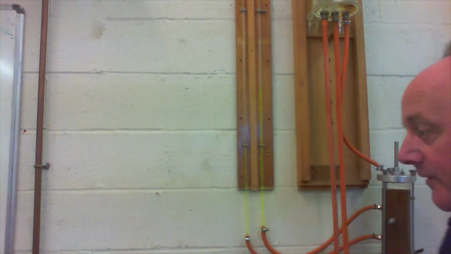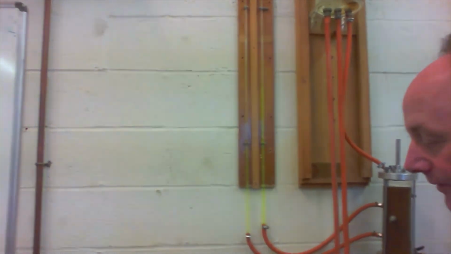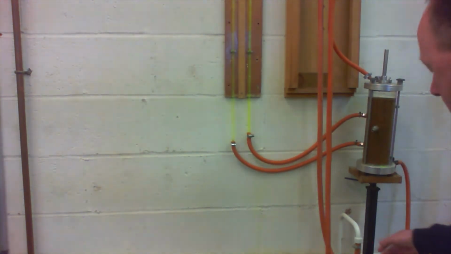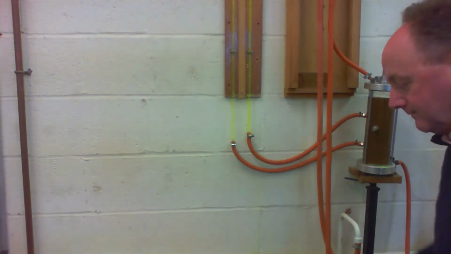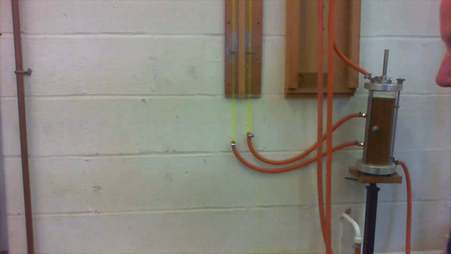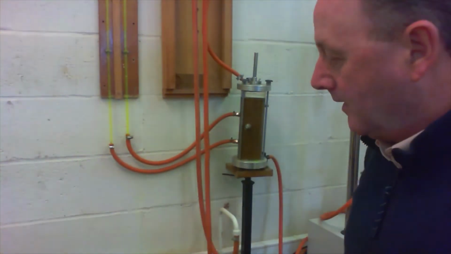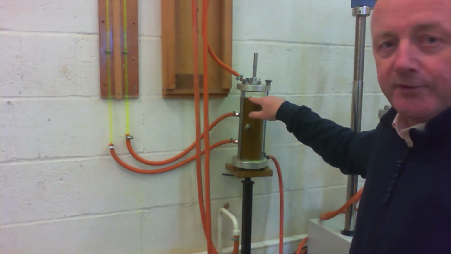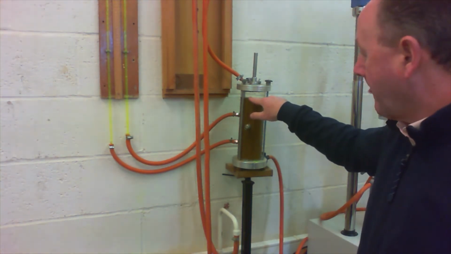So what we're going to do next is do the calculations associated with this test. Just turn off the flow there. And the key information which we need: the sample diameter here is 75 millimetres, or 0.075 metres.